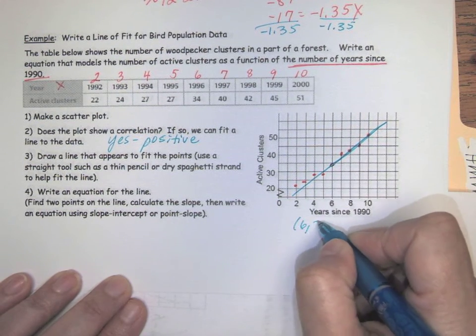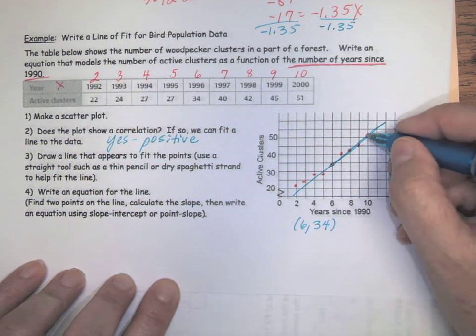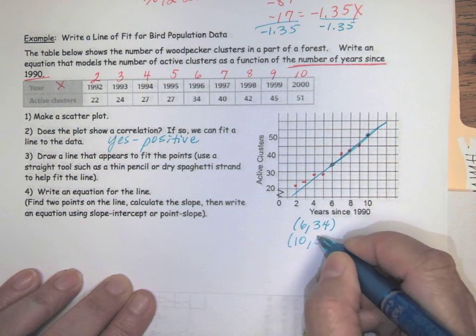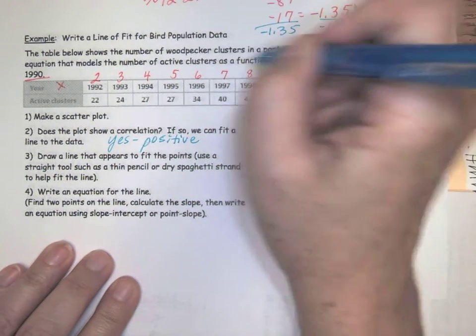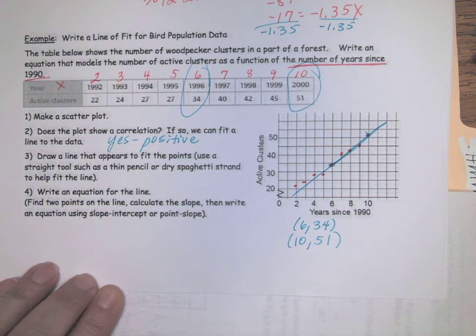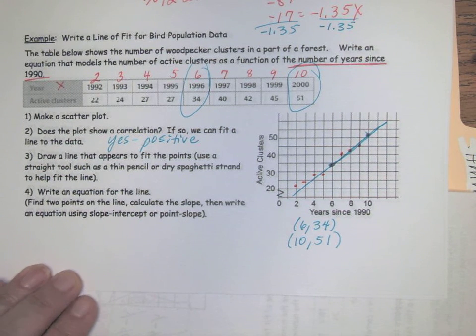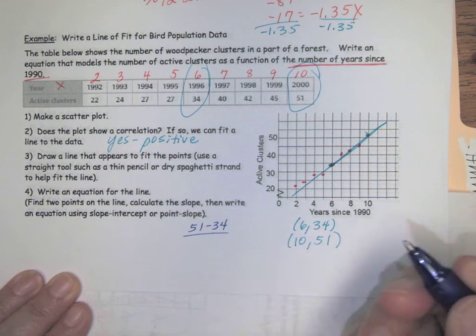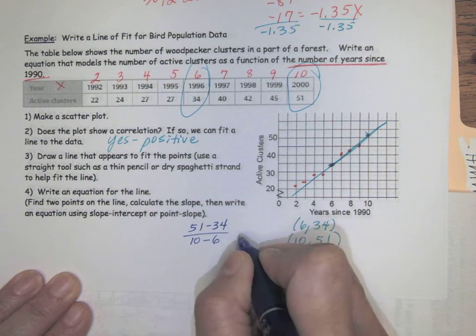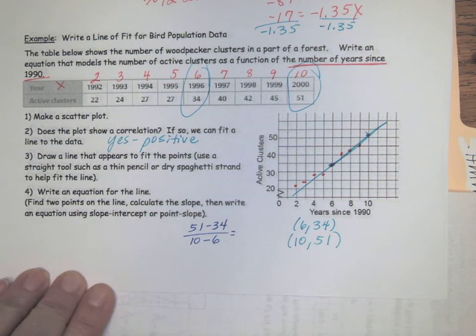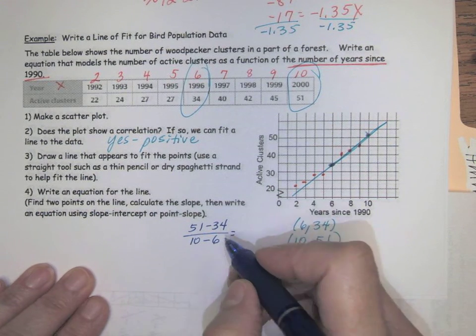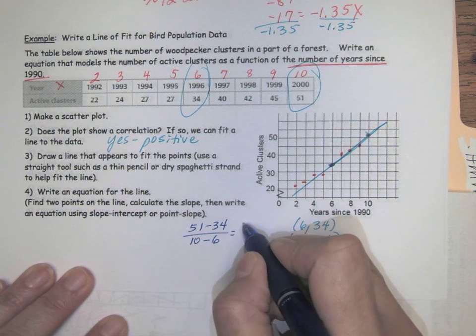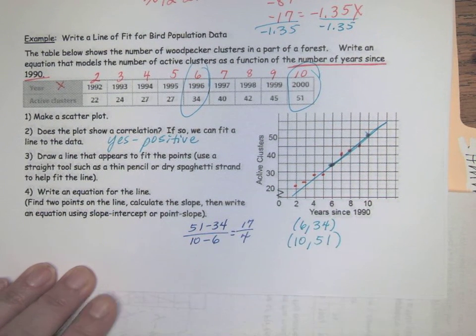So how about let's pick this one. What point is that? 6, 34. And let's pick this one. How about 10, 51? So I'm using this one and this one. So let's do our point slope form. Yay, Miss Jones, we love point slope form. The first thing we have to do is find the slope. Let's go 51 minus 34 over 10 minus 6. Now, I'm probably going to keep this as a fraction just because I know it might be a messy decimal. So it looks like that would be 17 over 4. Let's just go ahead and leave that as 17 over 4.